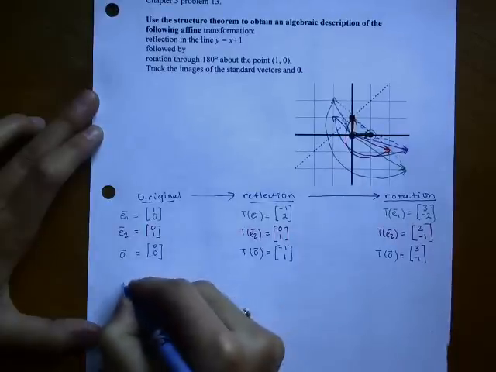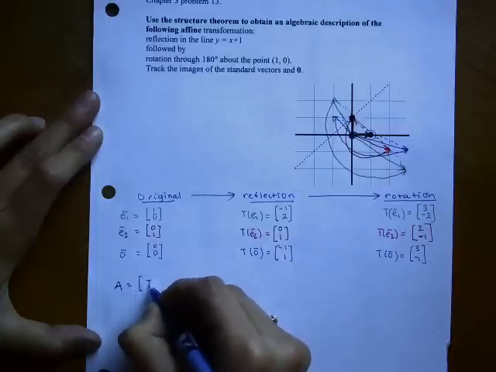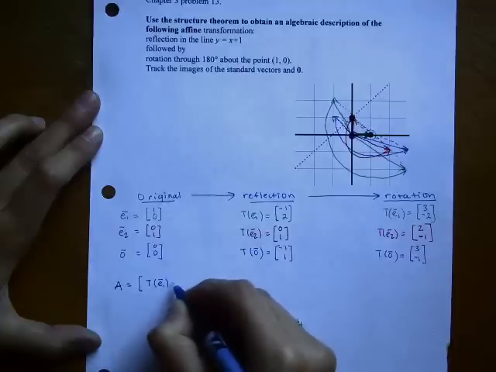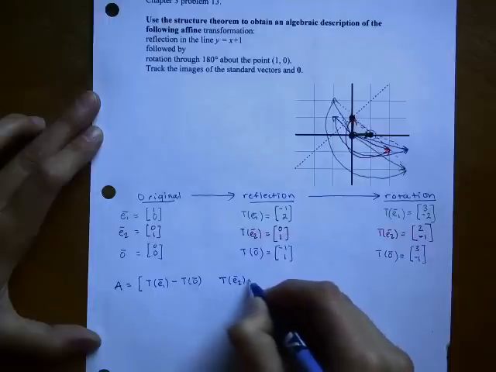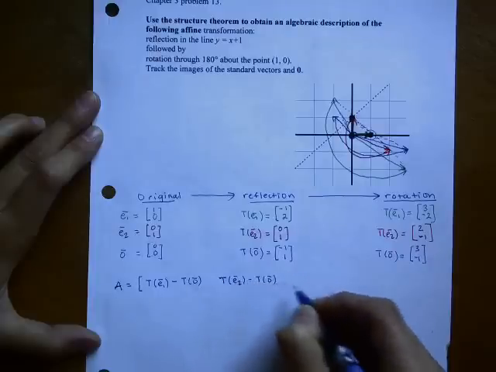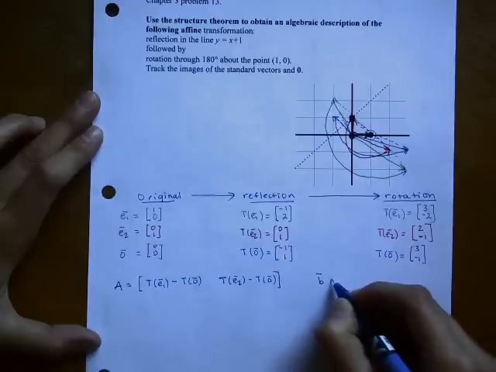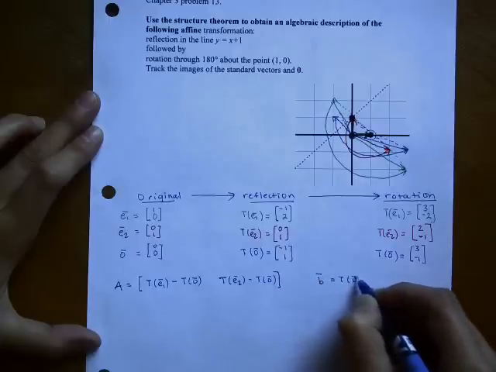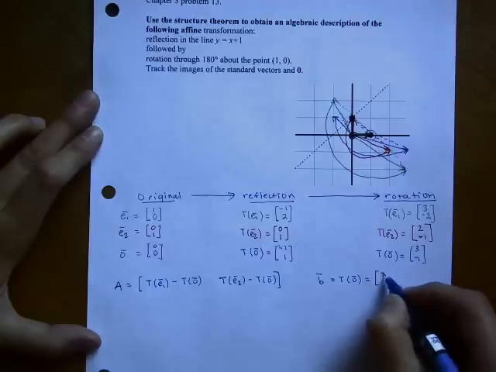Now using the structure theorem, we can figure out our matrix for this transformation. So our matrix for the transformation is going to be equal to the transformed e1 vector minus the transformed 0 vector. And the next column will be the transformed e2 vector minus the transformed 0 vector. Then we'll have our vector b, which will be equal to our transformed 0 vector, which is equal to 3, negative 1.